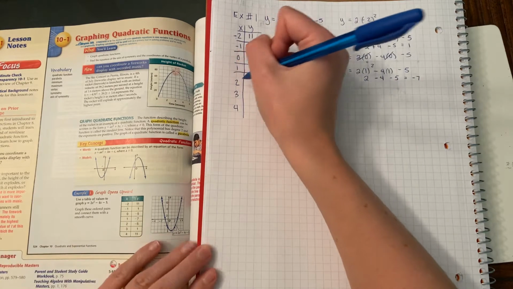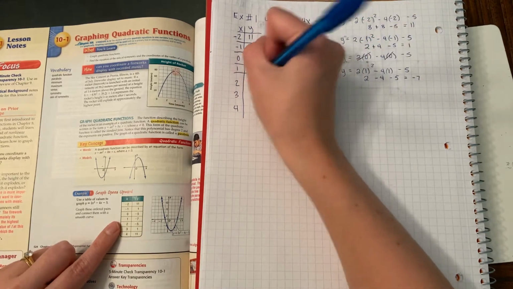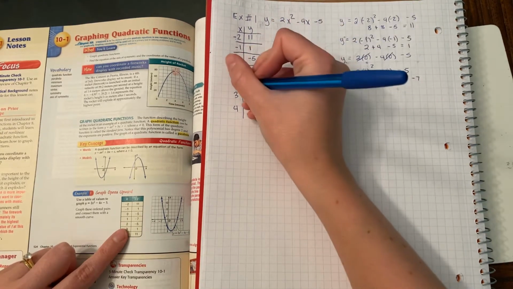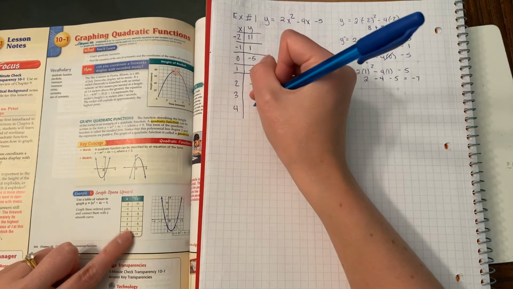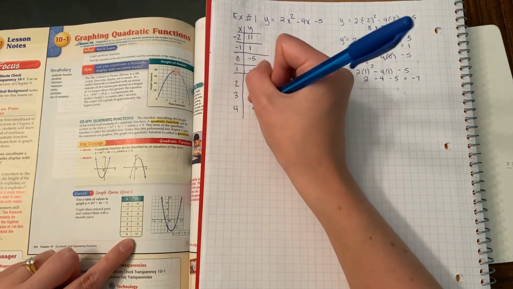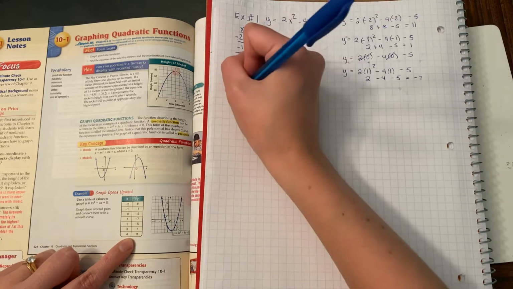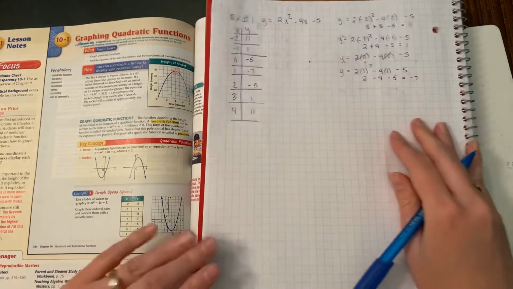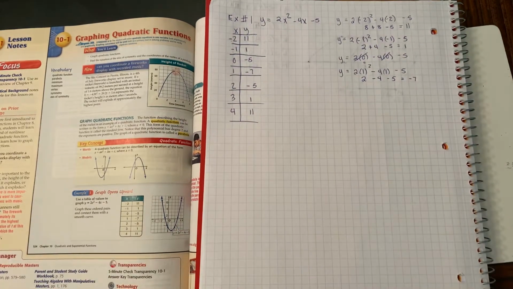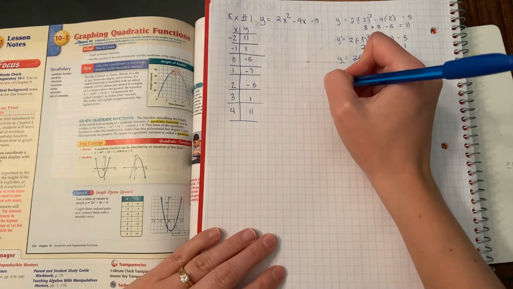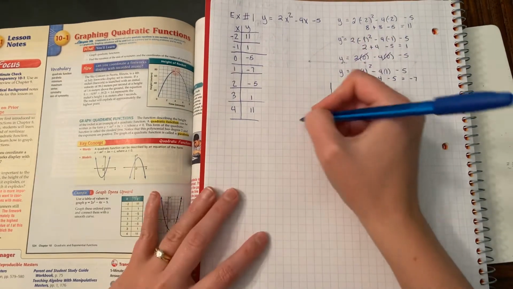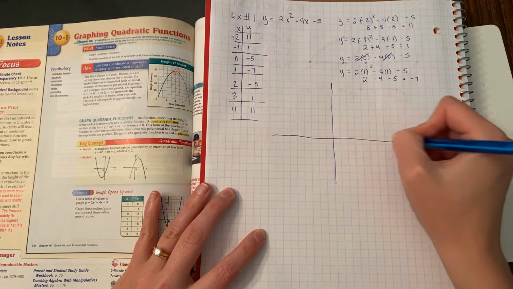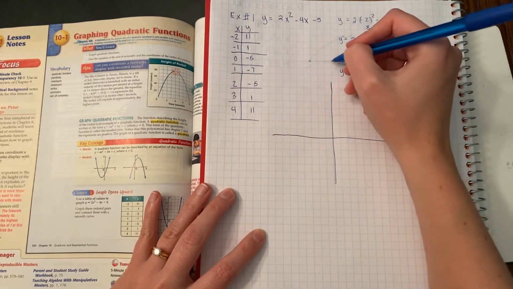You get the gist. I'm going to go ahead and fill in the rest of the answers for time's sake. So we have 2 and -5, 3 and 1, 4 and 11. And then you graph these the same you would under normal circumstances. So you just draw out a fairly substantial grid because we have a y value of 11, so I probably didn't even draw it high enough, but that's okay.